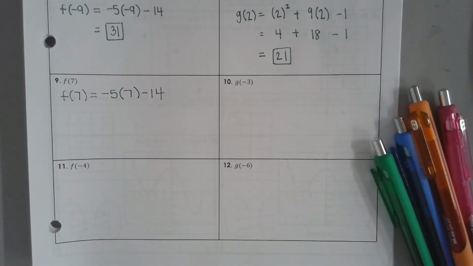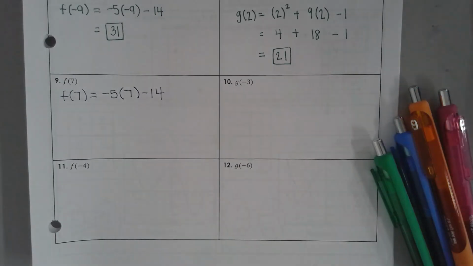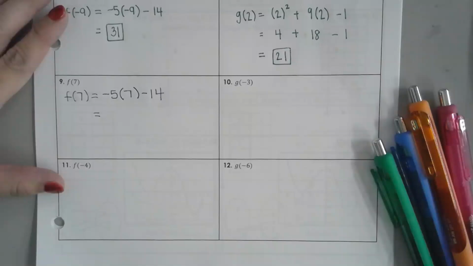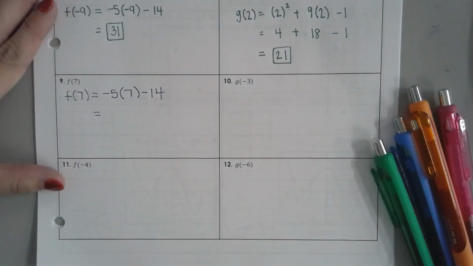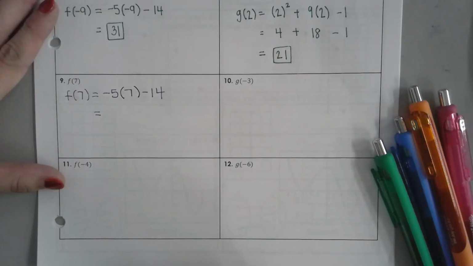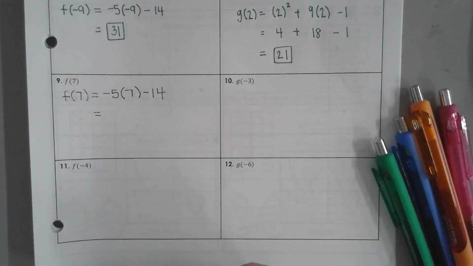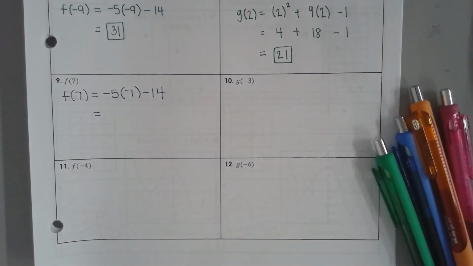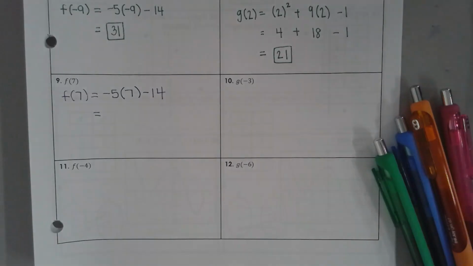And so what do you get for f of 7? No, you don't need to put the f of, just put whatever comes after the equal sign. So when you're just trying to get the math part, just put whatever comes after the equal sign. Oh, negative 49. Negative 49 is correct. Good.